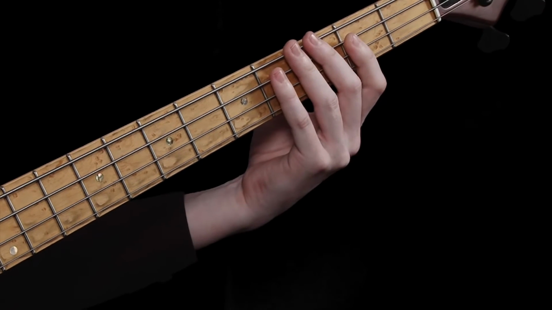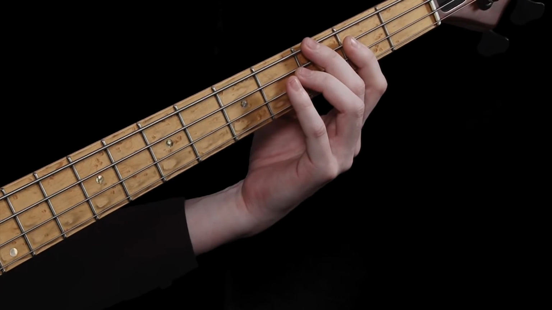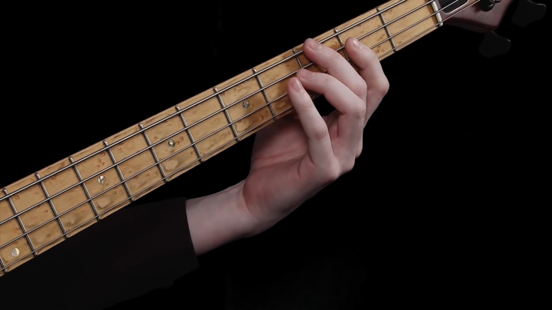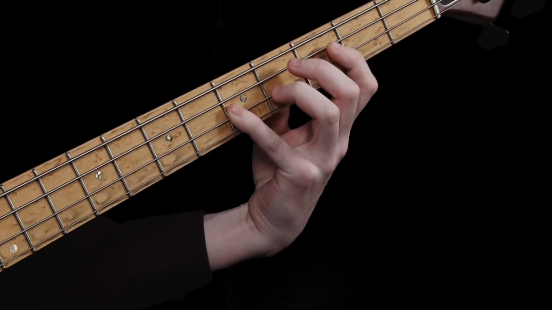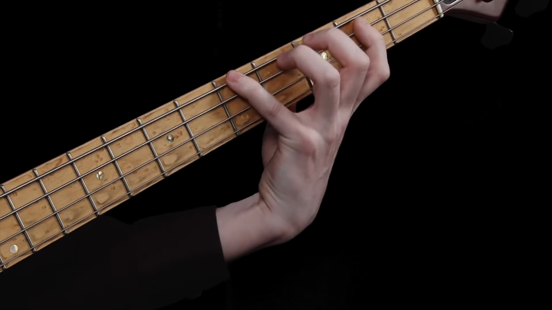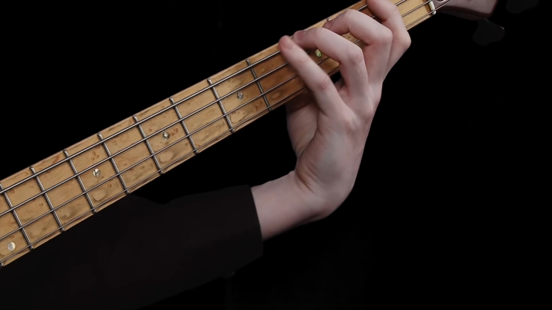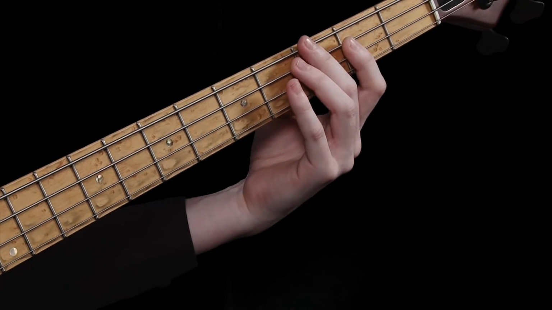Okay, let's skip in thirds up and down the G Mixolydian mode twice. As ever, to fit in with the click, hold on to the octave G and low G for twice as long each time you change direction. Ready? After 4, 1, 2, 3, 4.